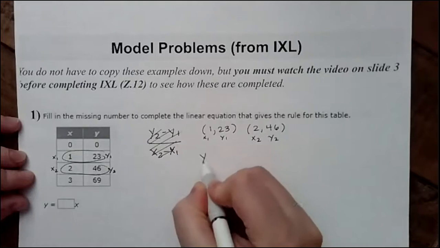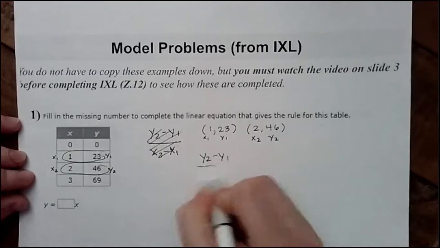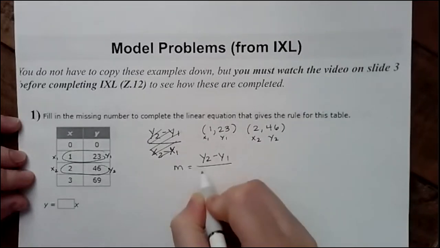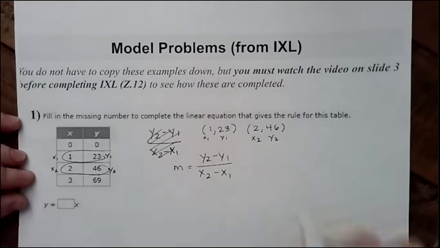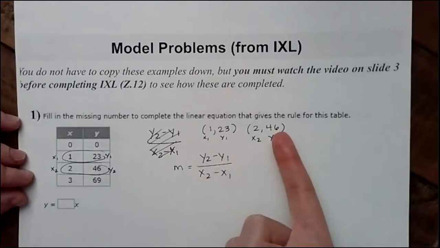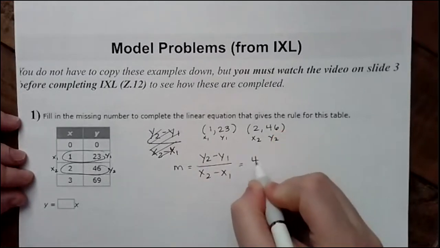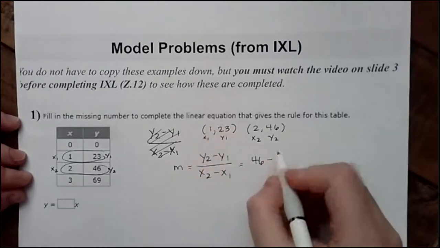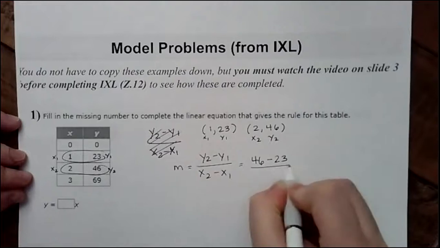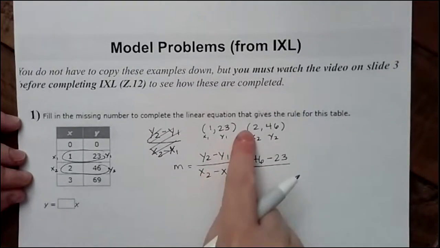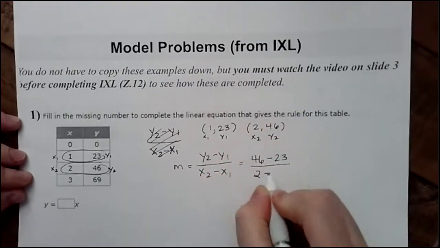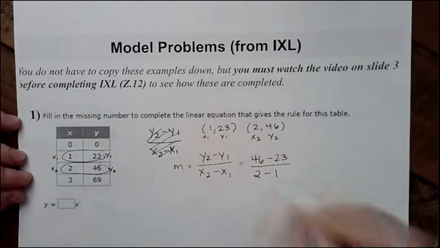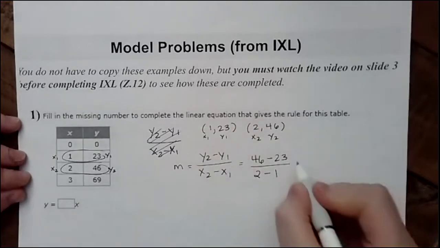I'm going to rewrite it right here, right? So y2 minus y1 over x2 minus x1. And then we're simply plugging in, okay? So my y2 is 46, and it's always subtracting. So even if your y1 is negative, you plug in that negative. So this is positive in this case, minus 23 over my x2 is 2 minus, and my x1 is positive 1. And then I'm just doing the math, okay?